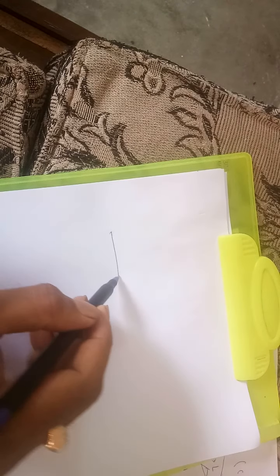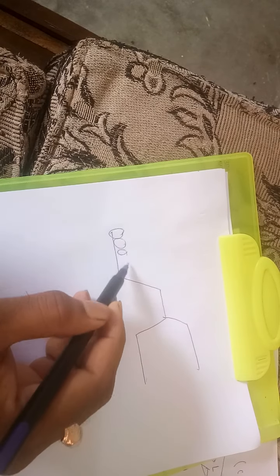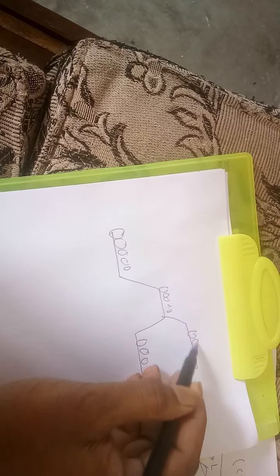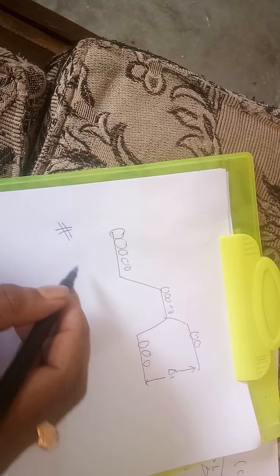Now we are continuing with this again. This is your del O. And another point, student, I want to tell you that this is pairing energy.